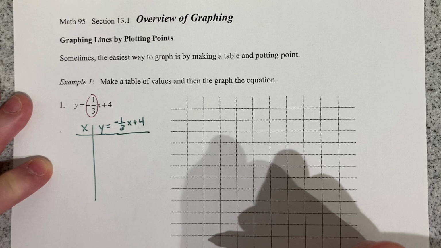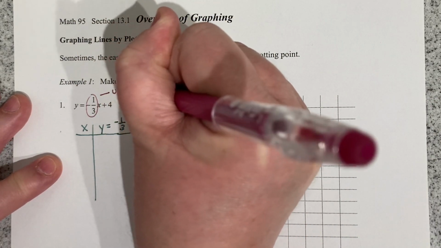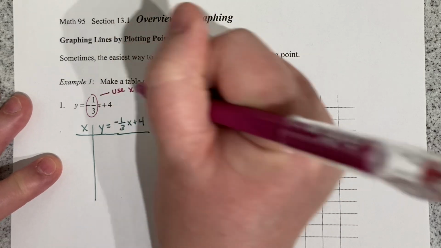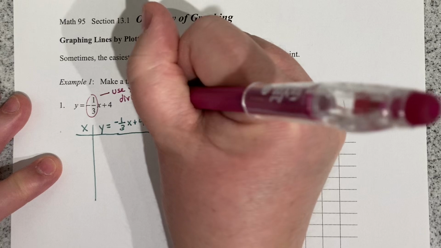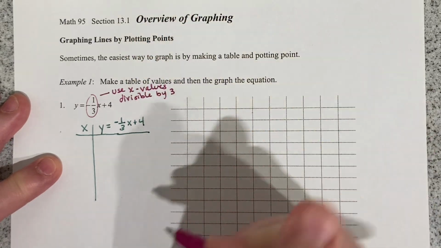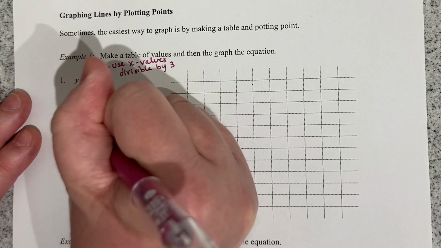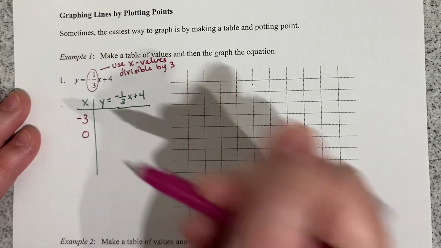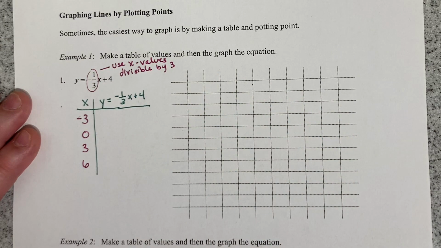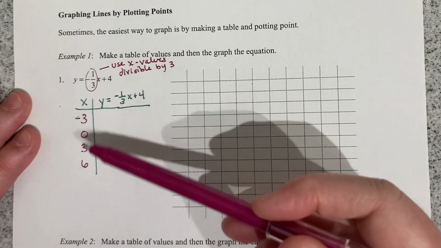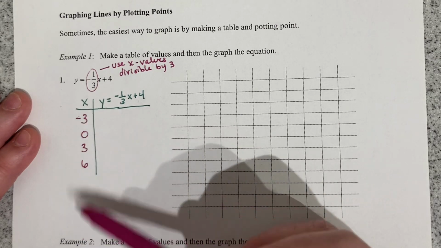Because of this negative 1/3, we're going to use x values that are divisible by 3, because all 1/3 means is divide by 3. So the x's I'm going to plug in, maybe I'll do a -3, 0 always works, +3, maybe a 6. Because we can pick any x values we want. So if we see a fraction, let's utilize that.